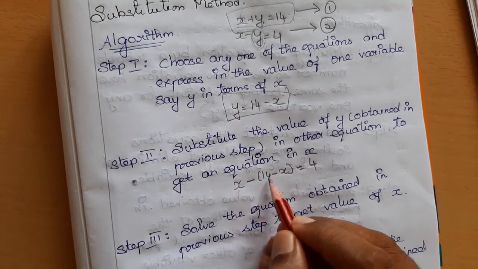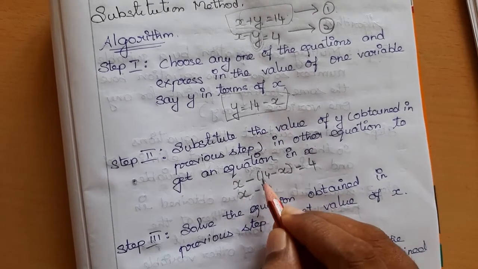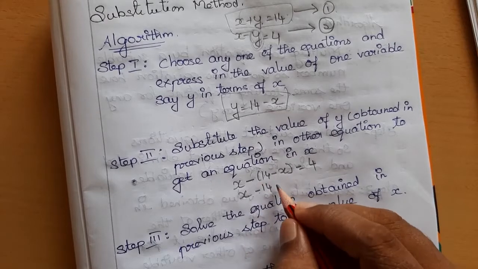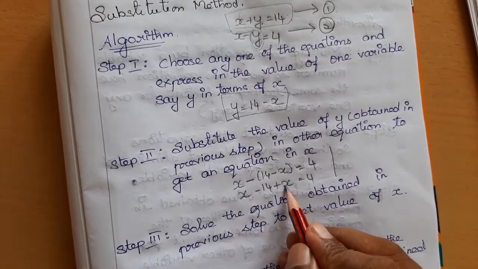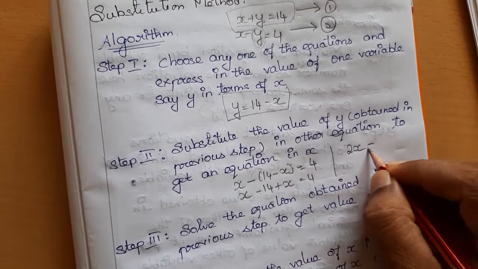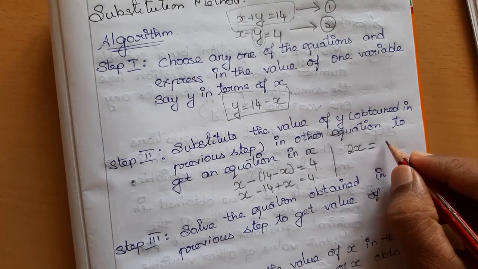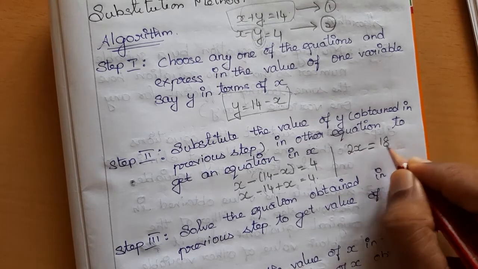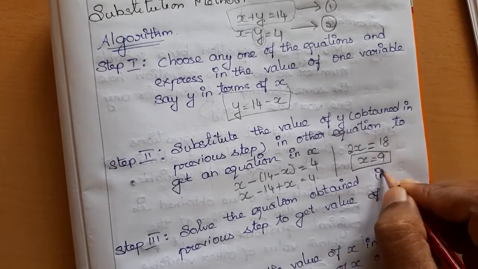Clear? So the minus will be multiplied inside. x minus 14, minus into minus is plus, plus x is equal to 4. So x plus x is 2x is equal to 4 plus 14, since 14 goes to the other side and becomes plus 14. It will become 18. So 2x is equal to 18, x is equal to 9. So we obtain the value 9.